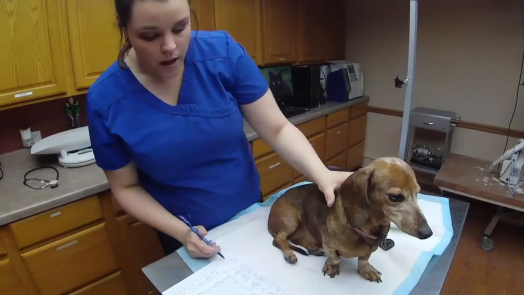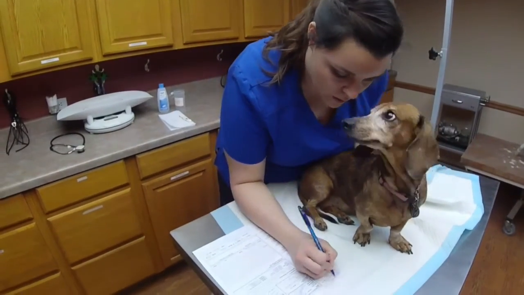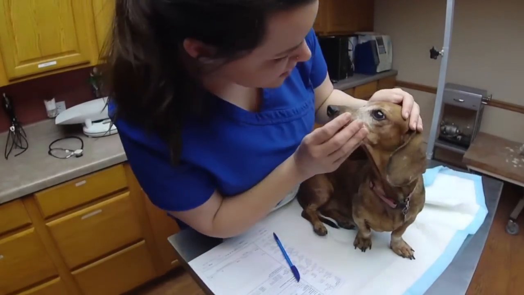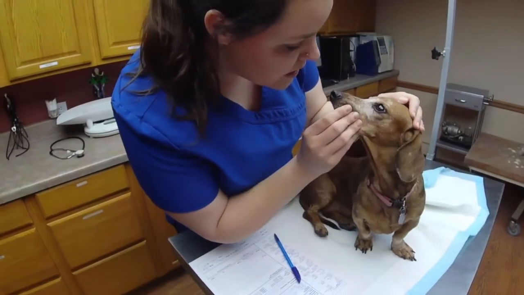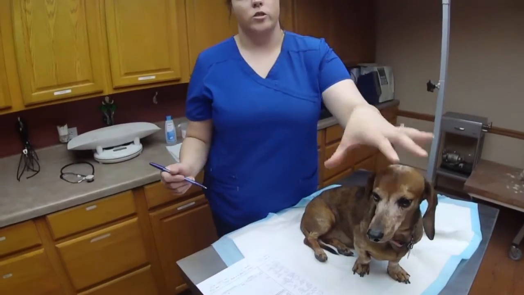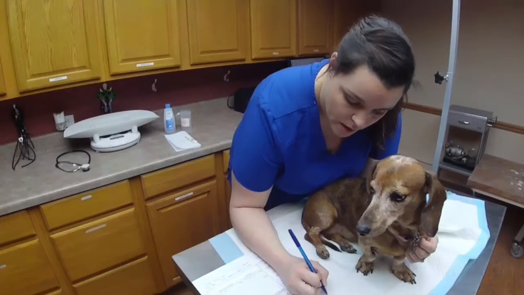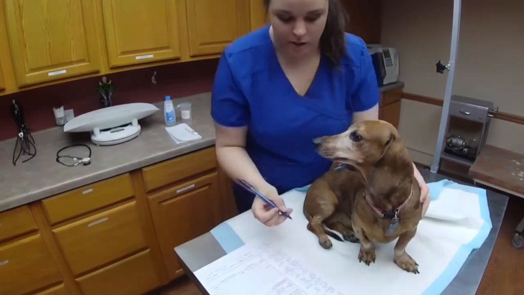We're going to go through and check her coat and her skin. Everything appears normal there. Her eyes, she's getting slight cataracts, so we need to make note of that. If she had any discharge or she was squinting or anything like that, we would need to put that on there. We'll circle the cataracts.